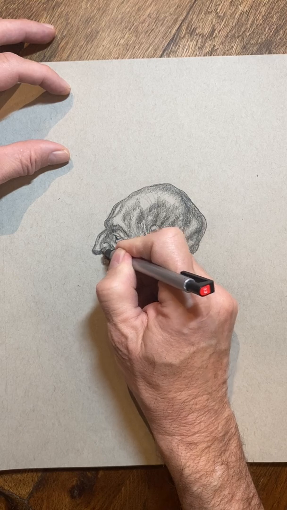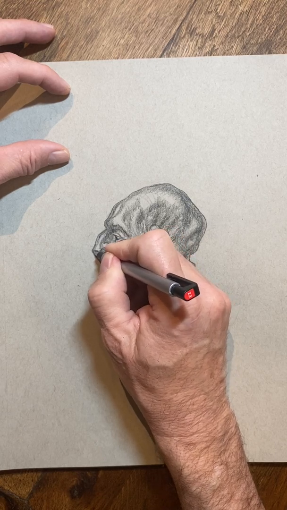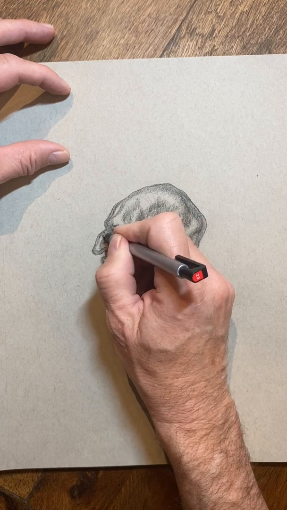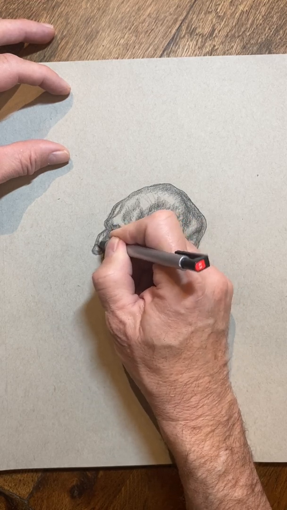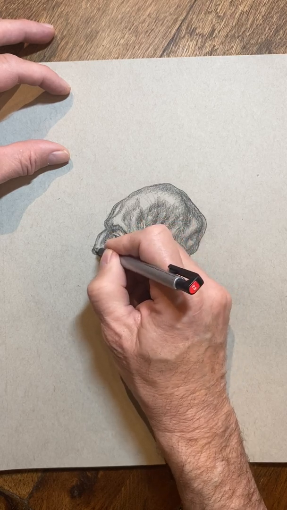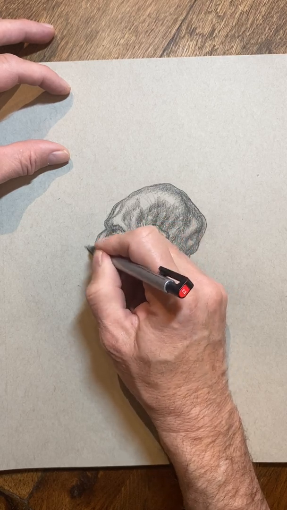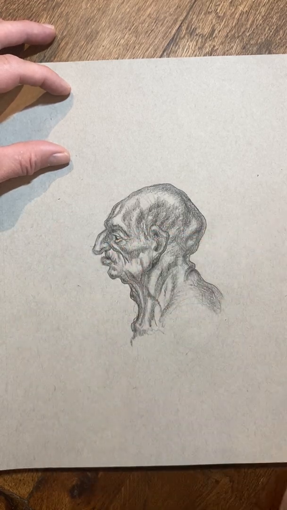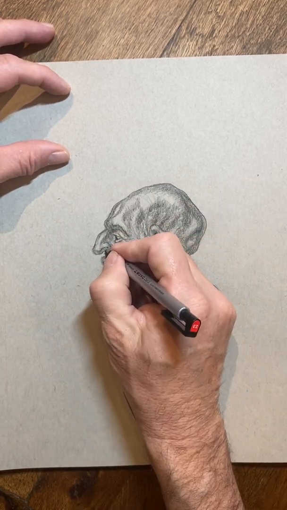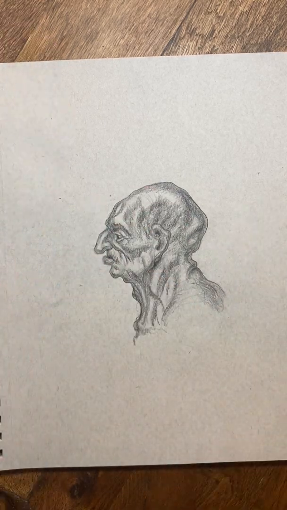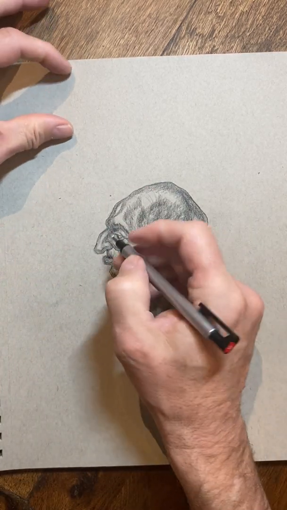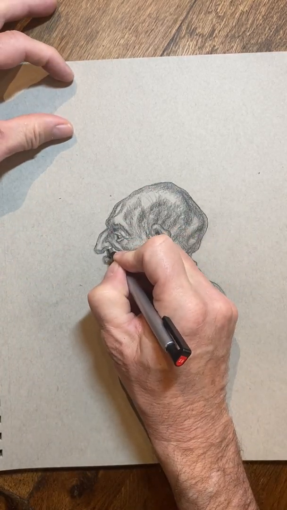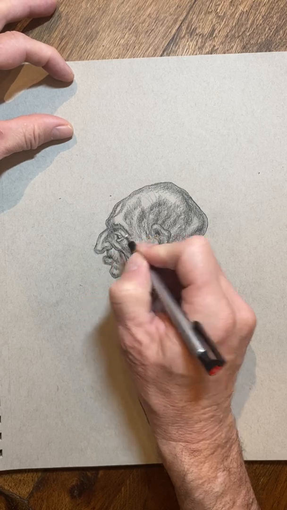To fix a few things now. I'm going to lighten the top of this nose a little bit more, and fix the reflected light here on the bottom just a little bit.